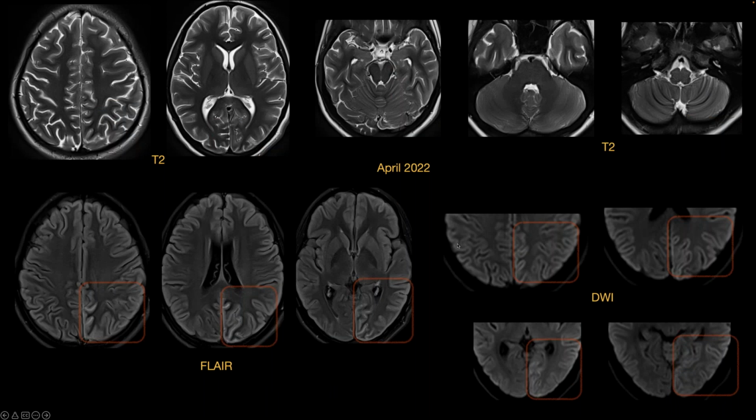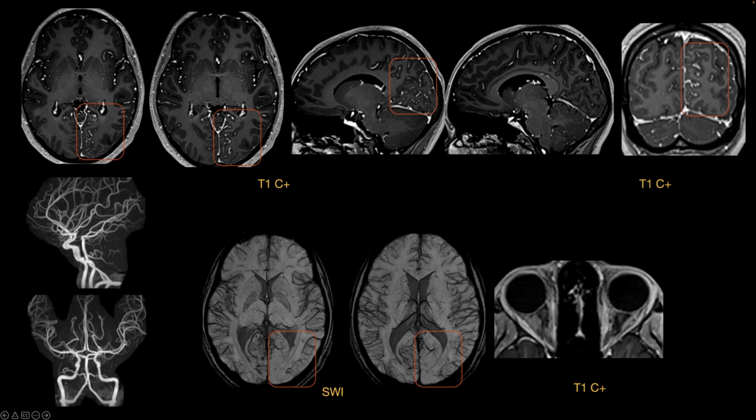Again, it is slightly bright as compared to the contralateral side. These correspond to low signal on the ADCs. We don't have the ADC sequences, but there is some restricted diffusion with some sulcal and cortical hyperintensities in the left parieto-occipital region. Post-contrast study, again, there is some leptomeningeal enhancement in comparison to the contralateral side. You can appreciate that there is some degree of enhancement in the affected area.